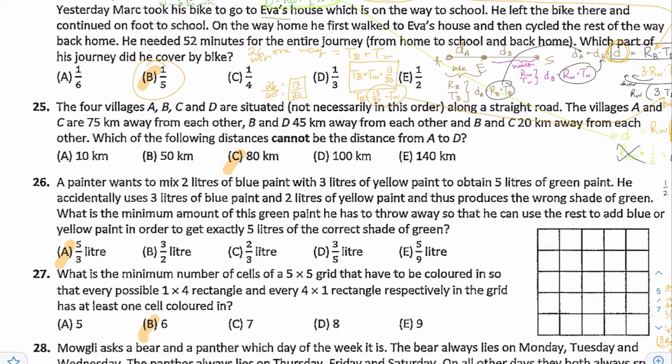So here you have A and C is 75 kilometers away. And then B and D are 45 away. But B and C are 20 away.